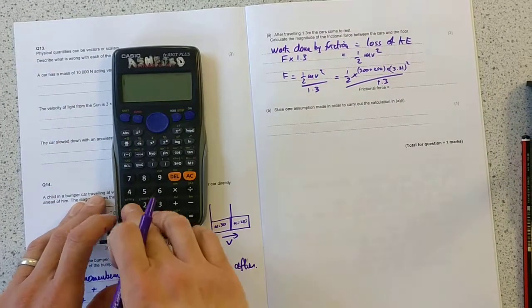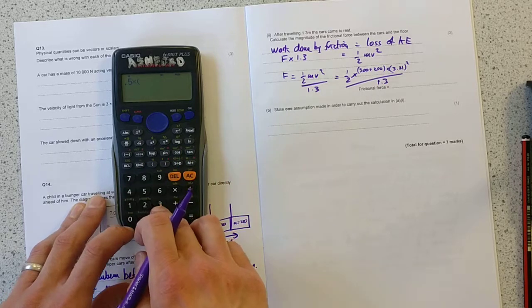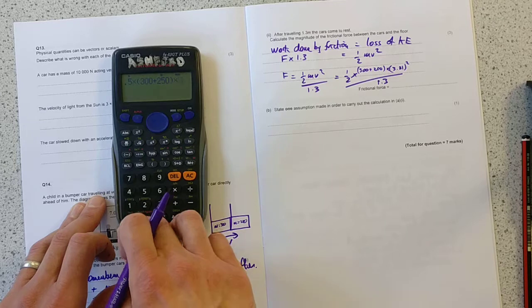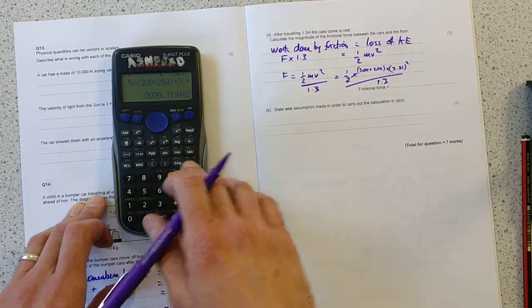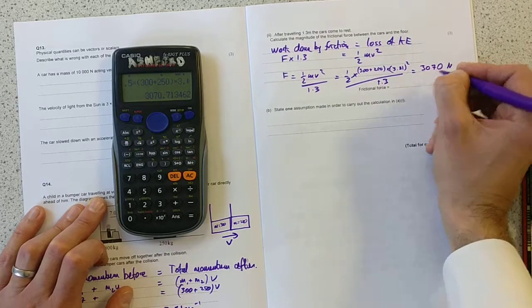So let's do that. 0.5 times 300 plus 250 times 3.81 squared divided by 1.3, giving me 3,070 newtons.